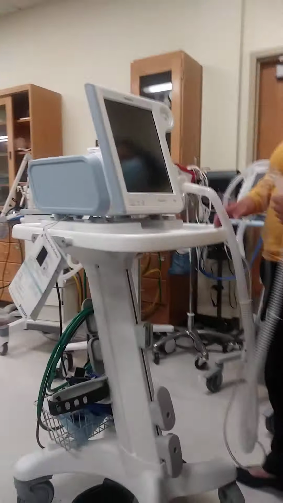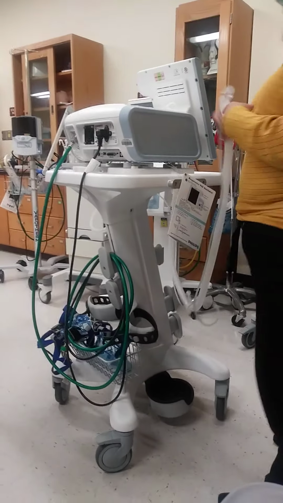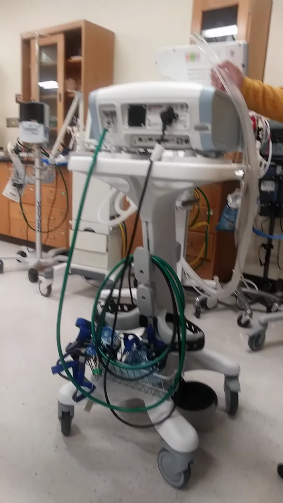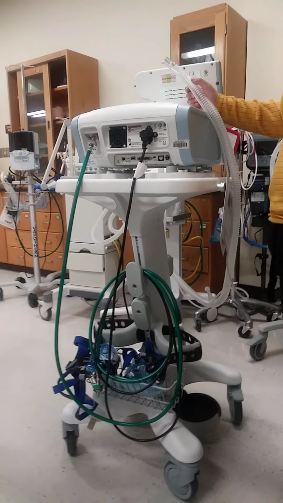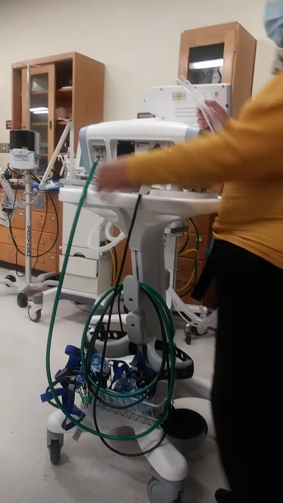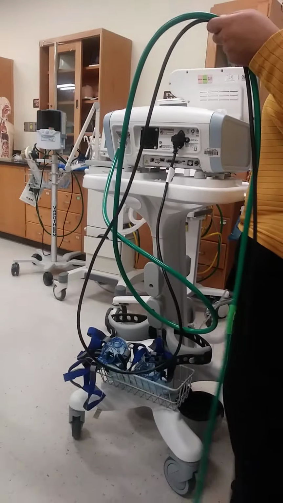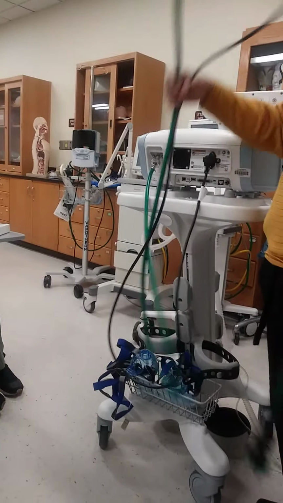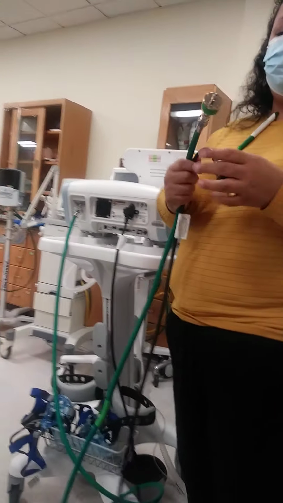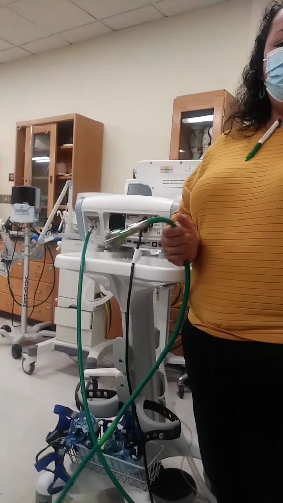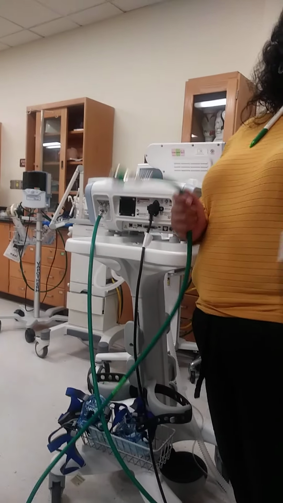Okay, so the back of it. What do you guys notice with the tubing? It's just connected to the oxygen and then the power port. This actually is connected to the wall outlet. And it's green, so it goes to the green one, okay? And then this is the power cord, okay?